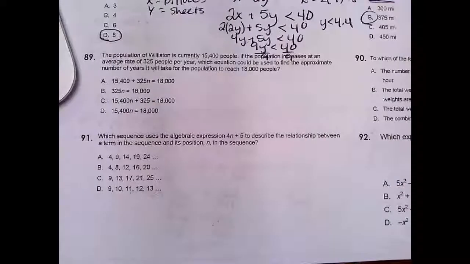89. The population of Williston is currently 15,400 people. If the population increases at an average rate of 325 people per year, which equation could be used to find the approximate number of years it will take for the population to reach 18,000 people?